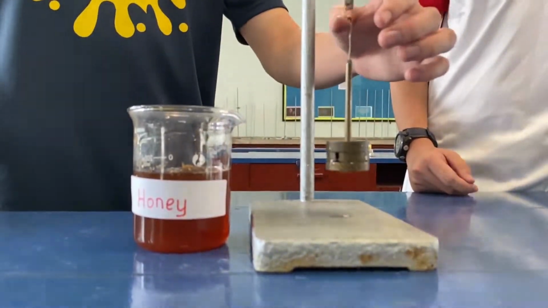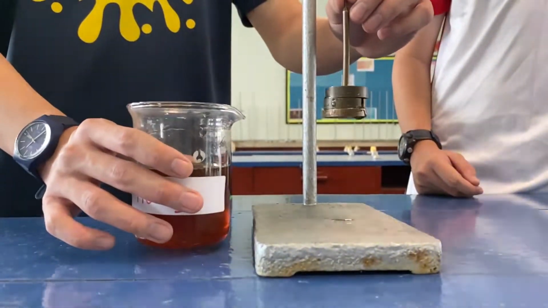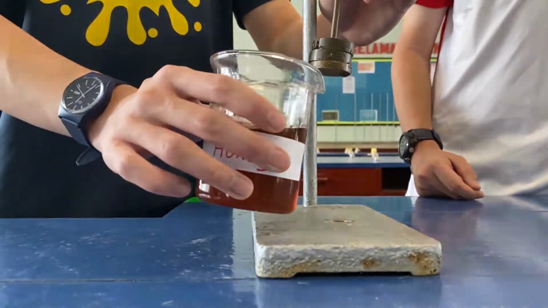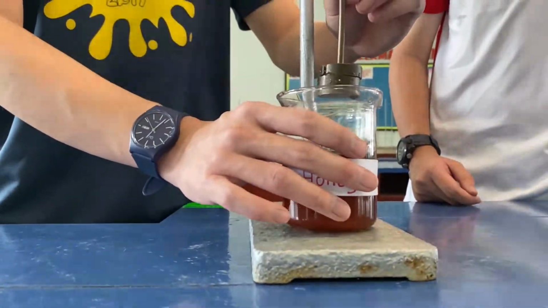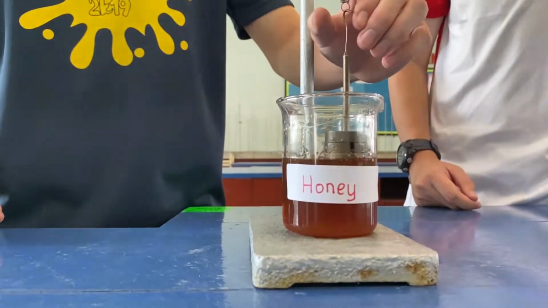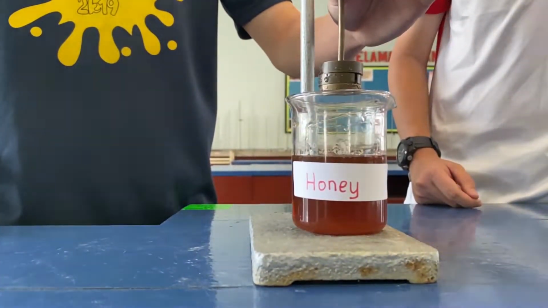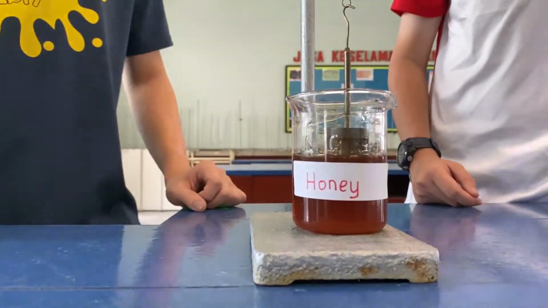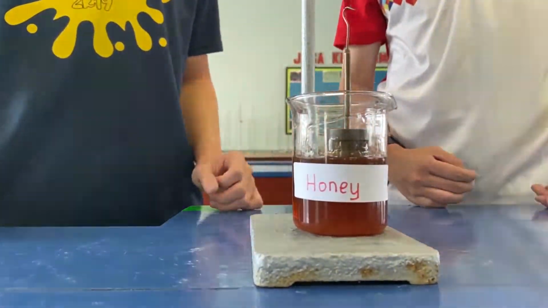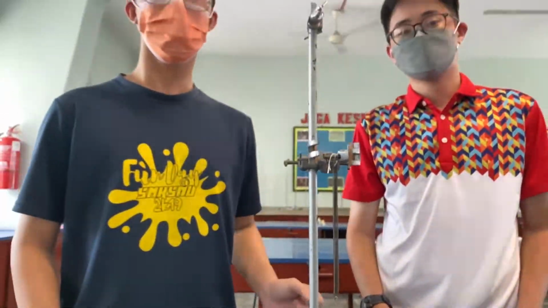And then I'm now going to insert the system into a solution, which is honey. What we can observe from the experiment is that the system immediately stopped due to the damping force of the honey, and hence this shows that this is critical damping.